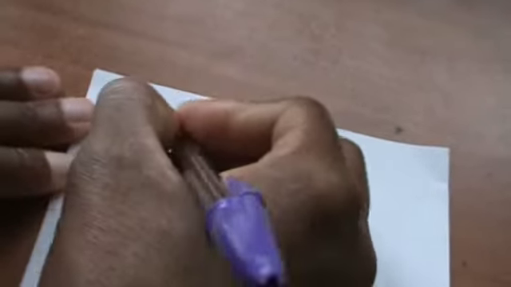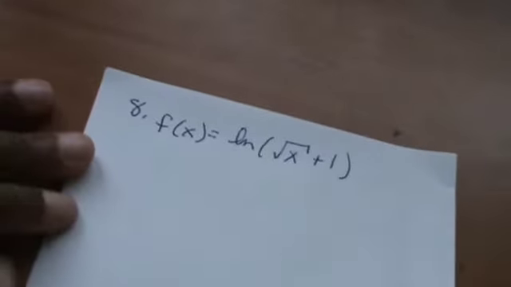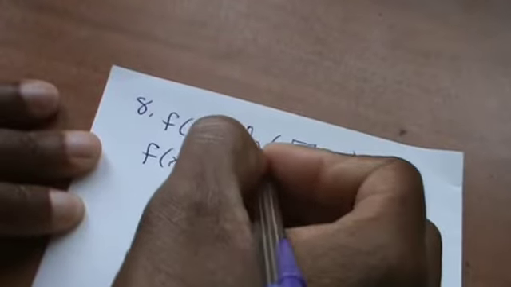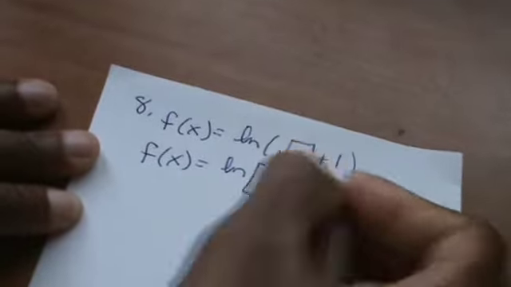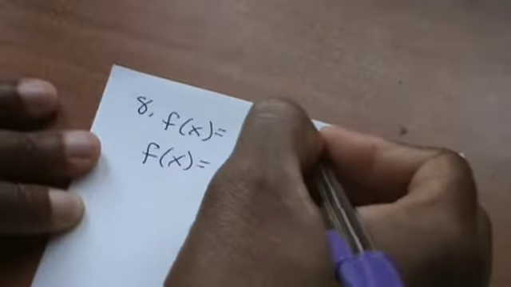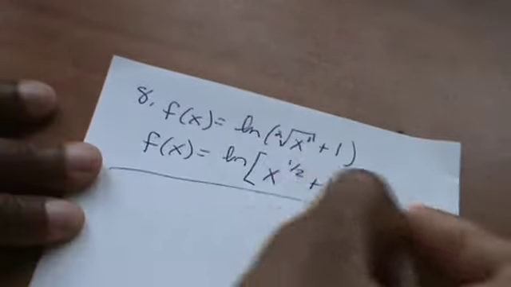Okay, so let's move on, do a couple more. What about 8? Which is f of x equals the natural log of the square root of x plus 1. I'm going to rewrite this as f of x equals the natural log of x to the 1/2 power plus 1. Okay, so basically I just took the square root and I converted it. Alright, so let me get to the derivative.